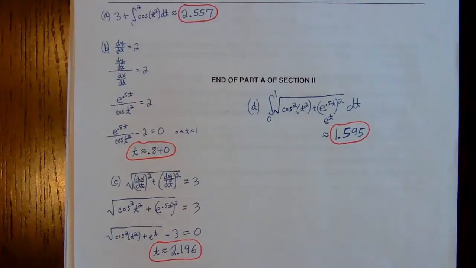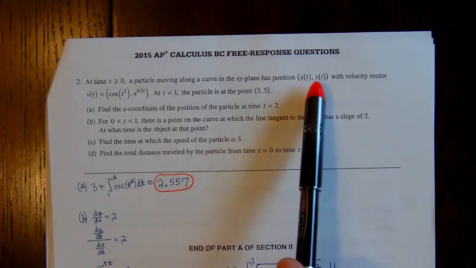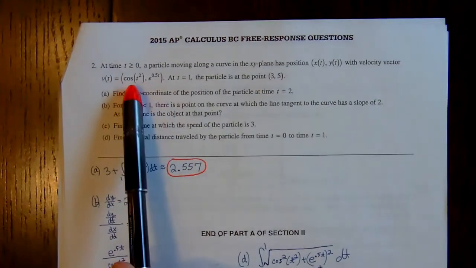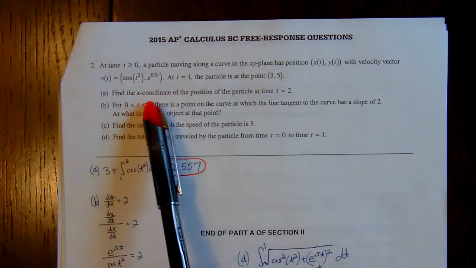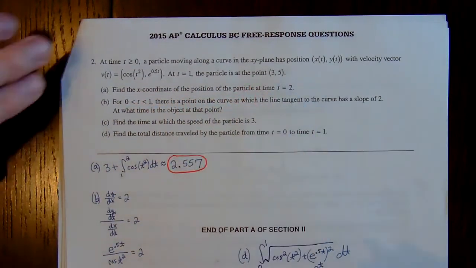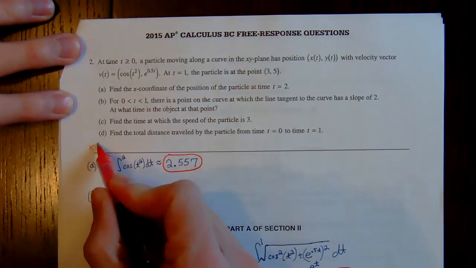Here's a parametric one. They give us the velocity. So if that's x comma y, this is like x prime, y prime, dx/dt, dy/dt, gives us an initial position. So when they ask to find the x coordinate of the position at t equals 2, this is kind of how we set these up in the past.